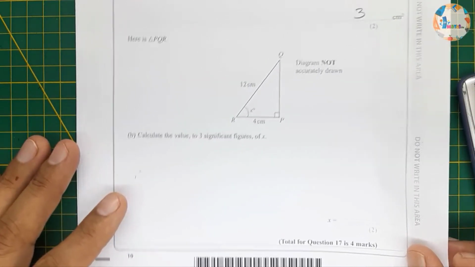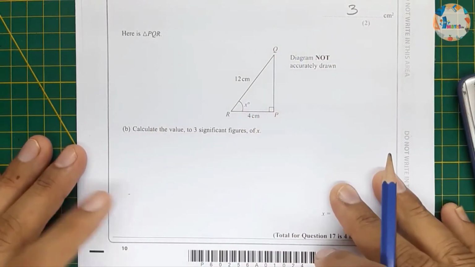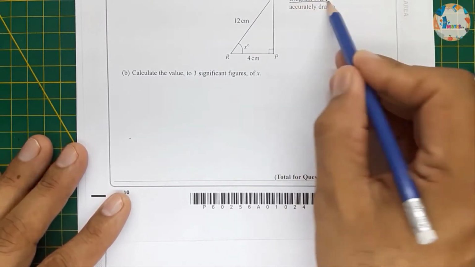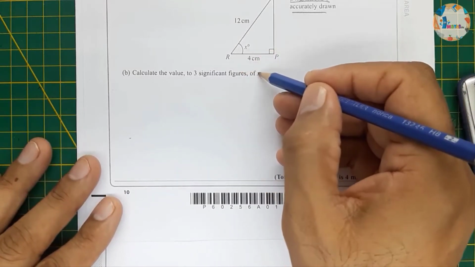Here is a triangle PQR. PQR is this one. Calculate the value of x to 3 significant figures. The diagram is not accurately drawn. So we need the value of x.